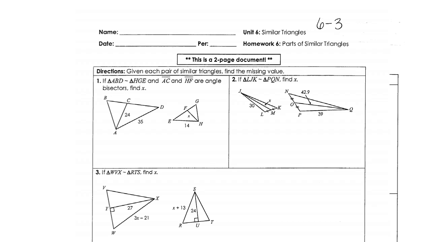Hey guys, today we're going to cover topic 6.3, and your assignment is going to be to complete all the even numbers.